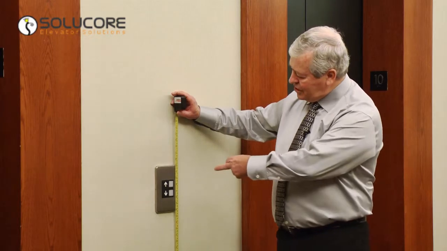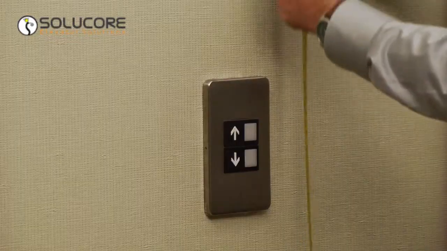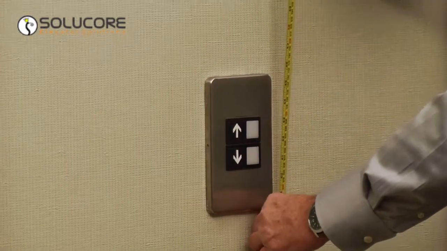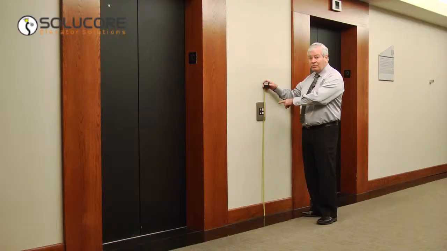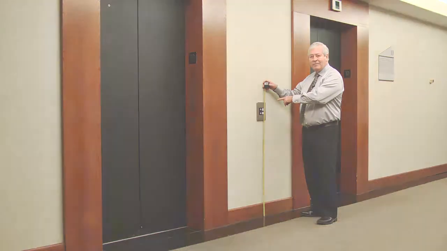I'm just in the process of measuring the height of these elevator push buttons to find out if these elevators meet the requirements for barrier-free accessibility. You do know about those requirements, don't you? If you don't, stay with me for a couple of minutes and I'll give you a brief introduction to accessibility.